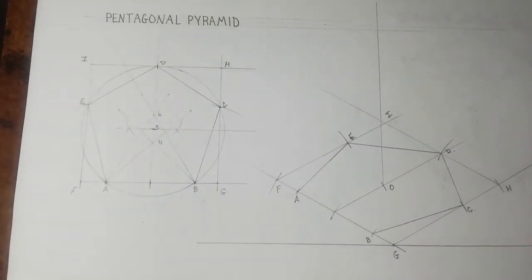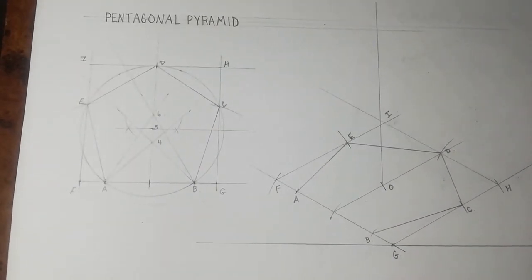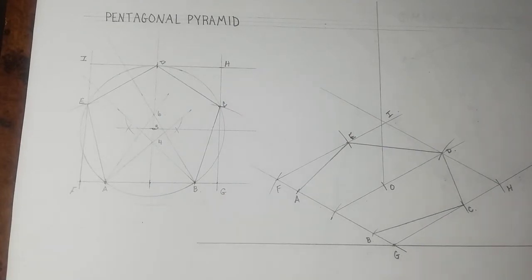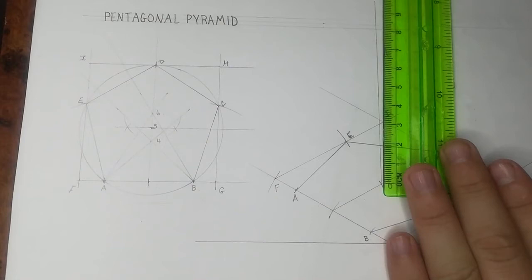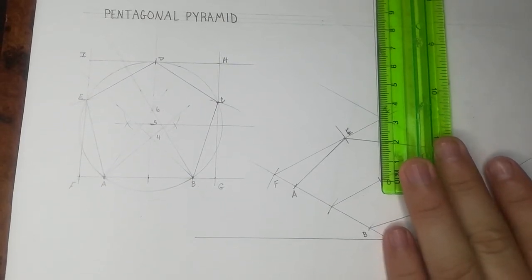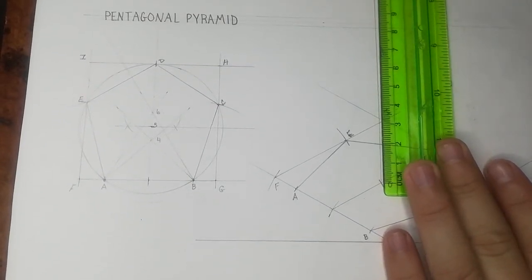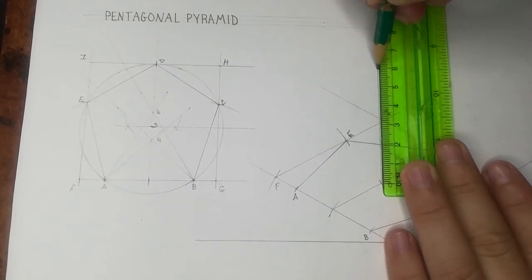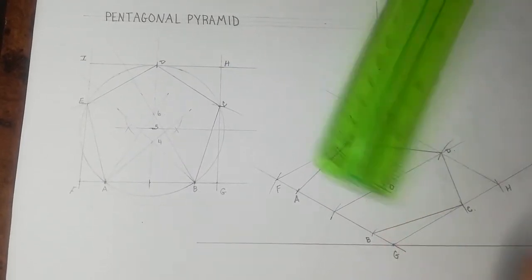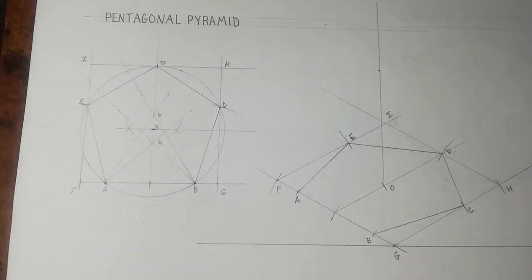This is the axis, and so the height of the pyramid will take us to the apex of the pyramid, the highest point of our pyramid. Assuming that the height of the pyramid is 60 millimeters, we mark off and this becomes our apex.